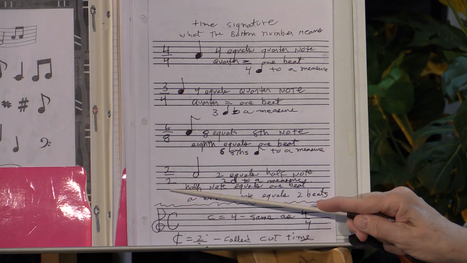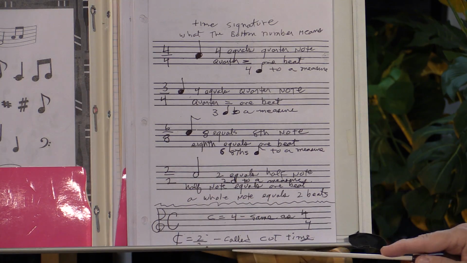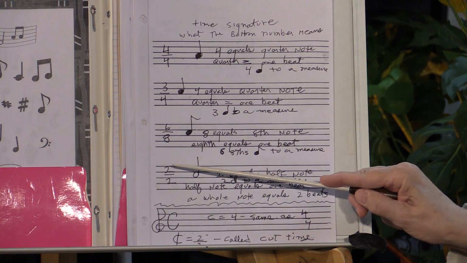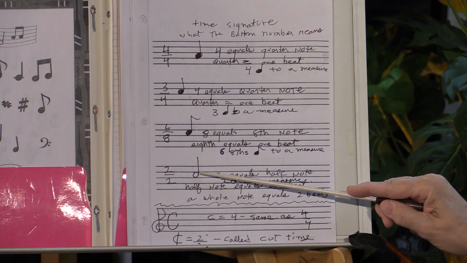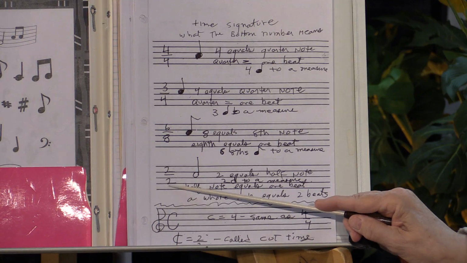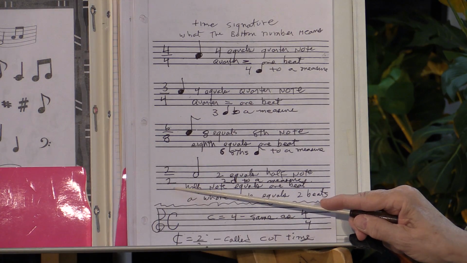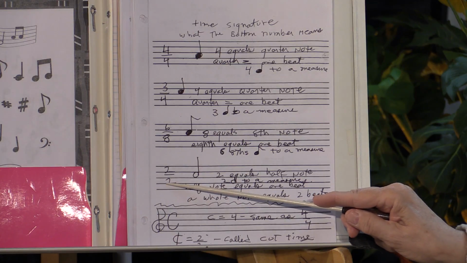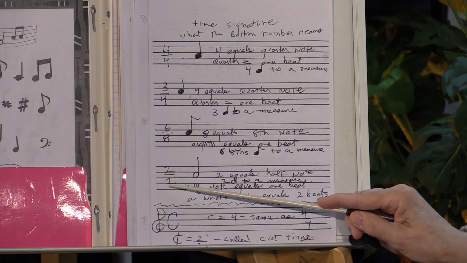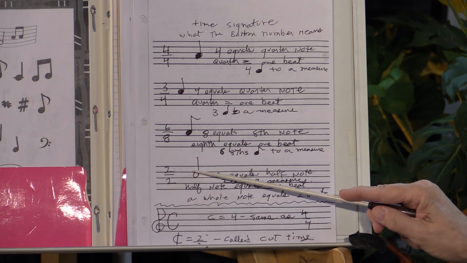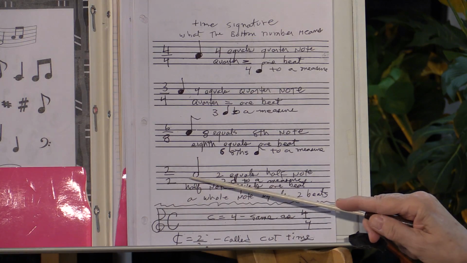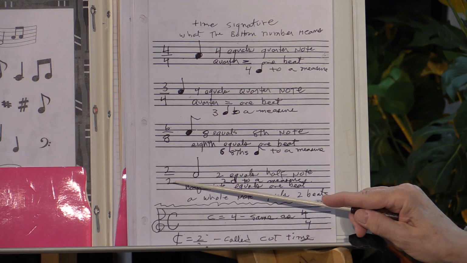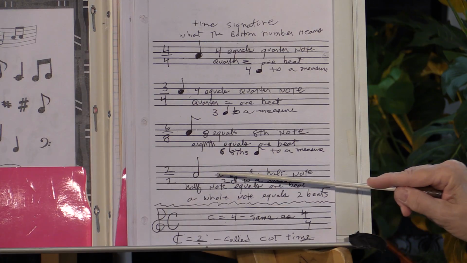Well, what about 2/2 time? You're apt to get this in marches. And in marches, this is 2 beats to a measure, but it's a half note that gets 1 beat. Here's a case where the half note that usually gets 2 beats is only getting 1 beat. How do I know it's only getting 1 beat? Because it is the main beat, and it is 1 beat, what normally would be 2 beats. The half note is 1 beat, but you would have 2 of them in a measure. So 2 beats to a measure, and the main note getting 1 beat is a half note.